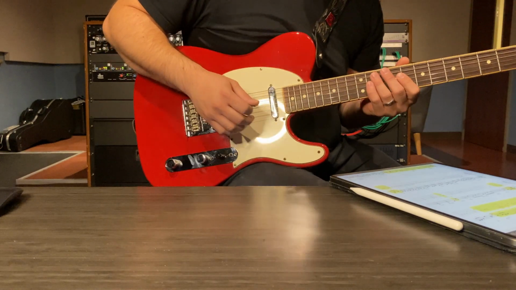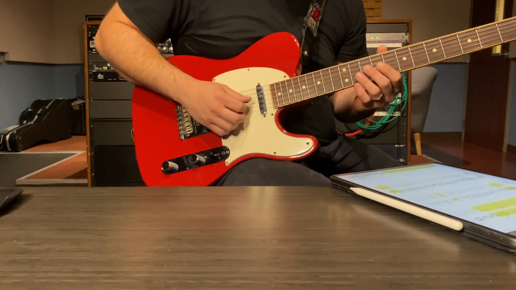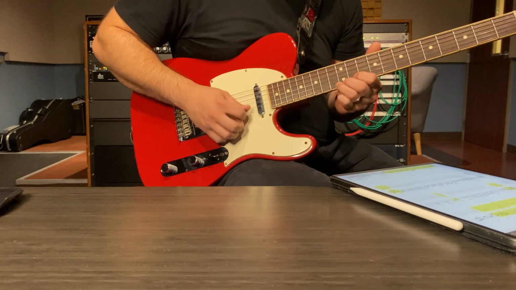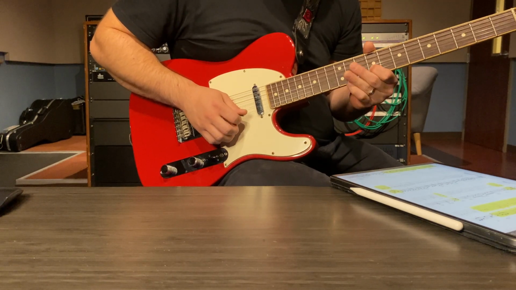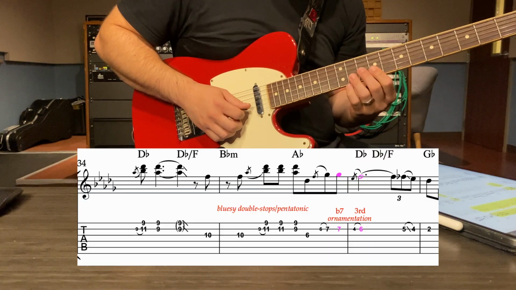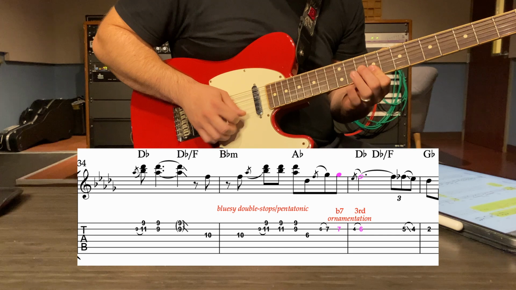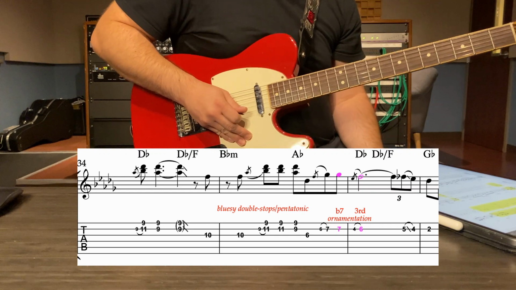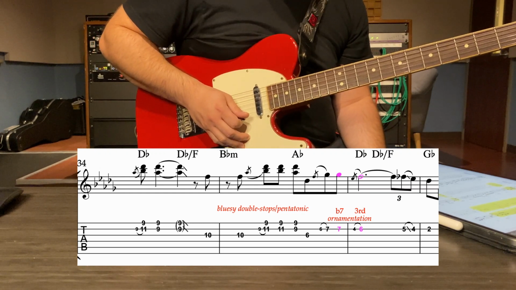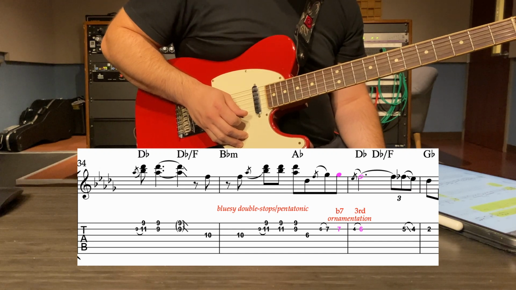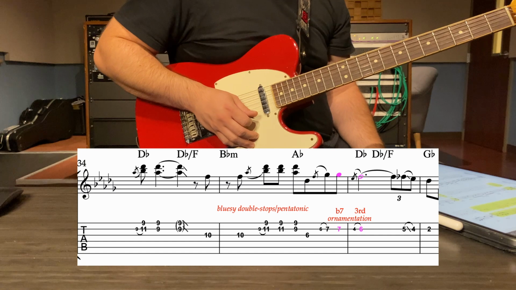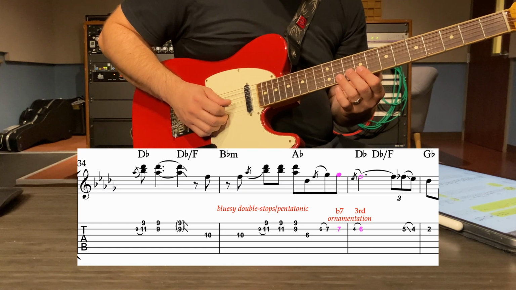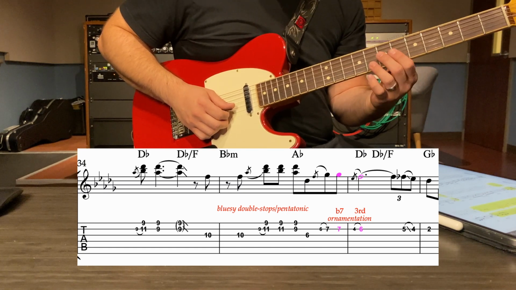So here he's thinking D flat major pentatonic. Okay, so we have this. That's all out of the major pentatonic scale using double stops. And I love these little ornamentations where he has these hammer-ons and things like that, these grace notes. Everything is just so perfectly placed.